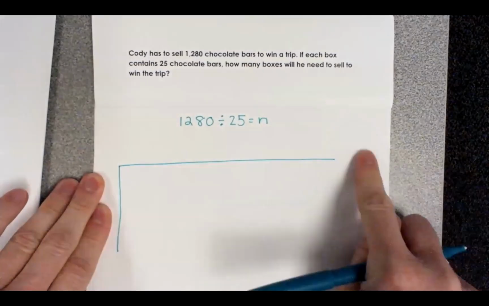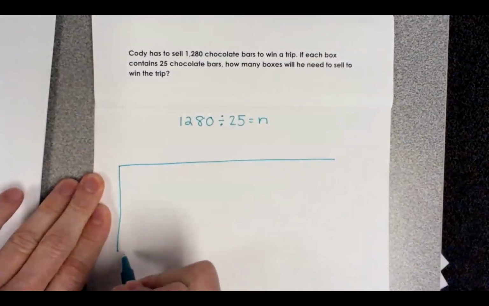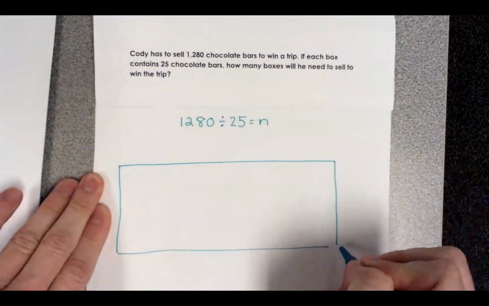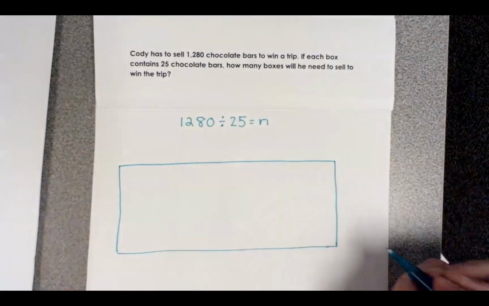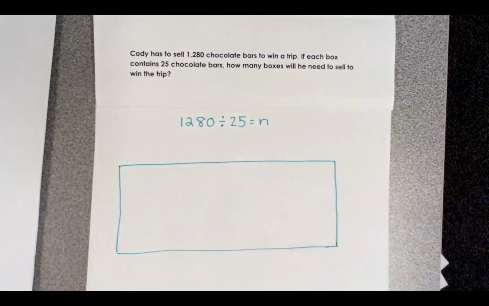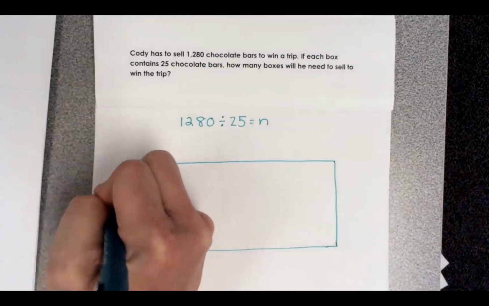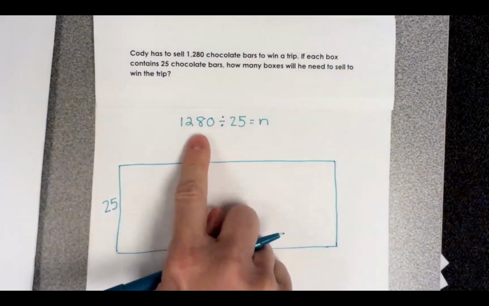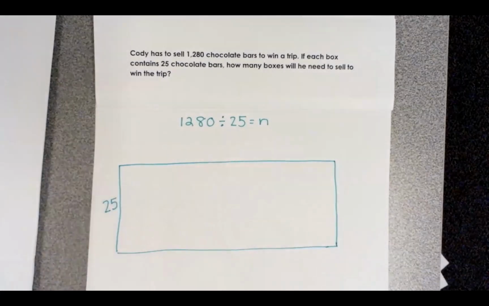I want to leave a little bit of space on this side because I'm going to be doing some computation over there in a little bit. And I'm going to write 25 over here. So again, I am taking this 1,280 and I'm trying to think about how many equal groups of 25 I can make out of 1,280. So I placed my divisor here to the left of my area model.